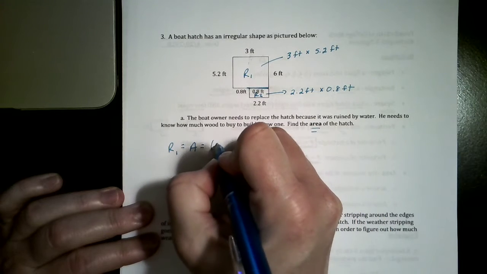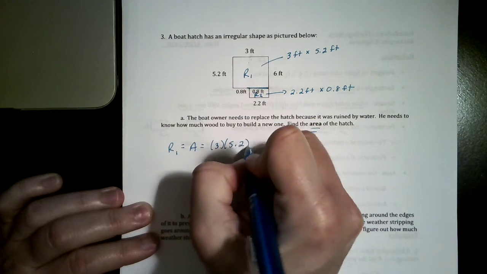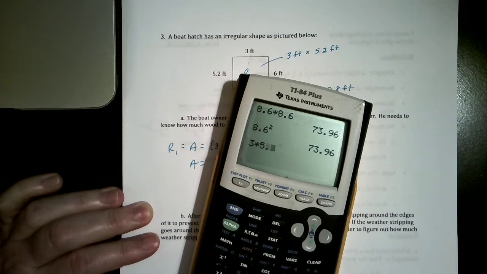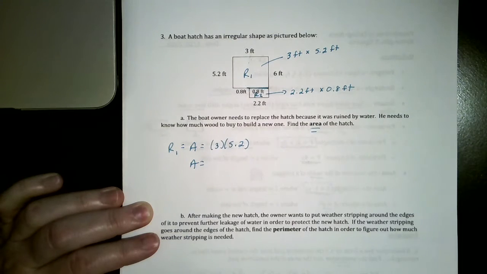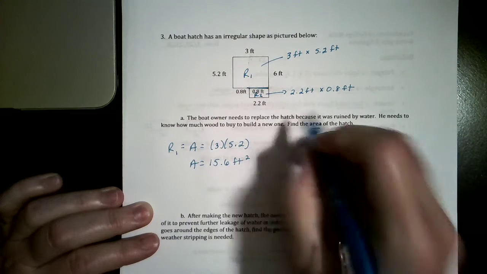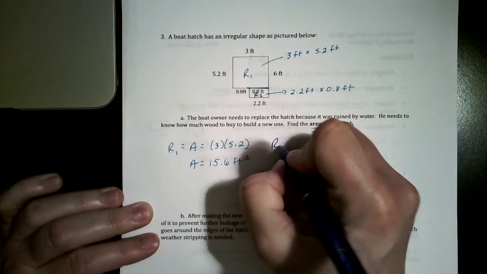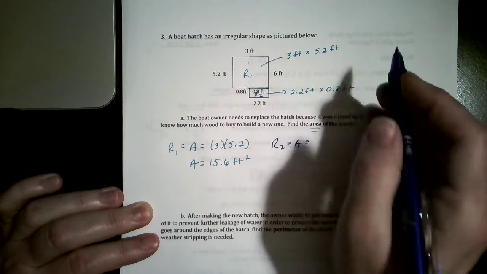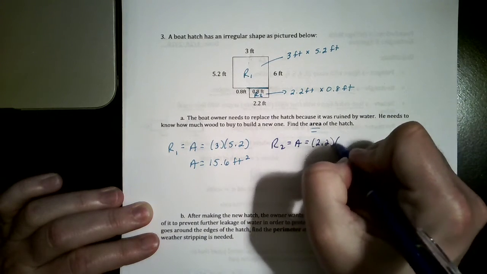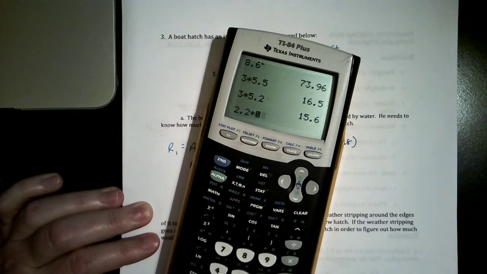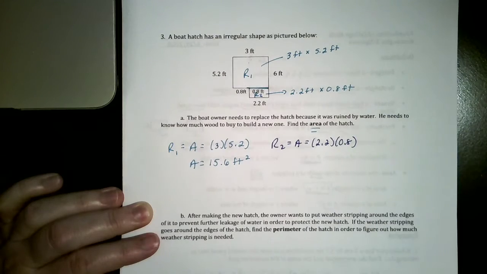is 3 feet times 5.2 feet. So I'm going to do that on the calculator. 3 times 5.2, which is 15.6 feet squared. I'm going to do rectangle 2, its area. Now remember, this one is 2.2 times 0.8. I'm going to do that on the calculator. 2.2 times 0.8, which is 1.76.